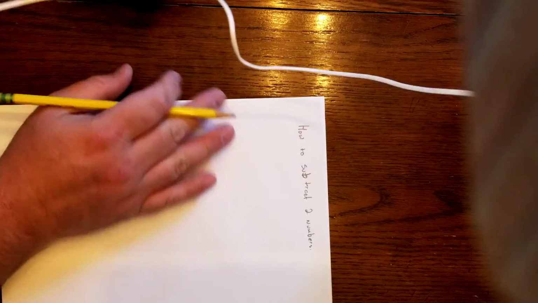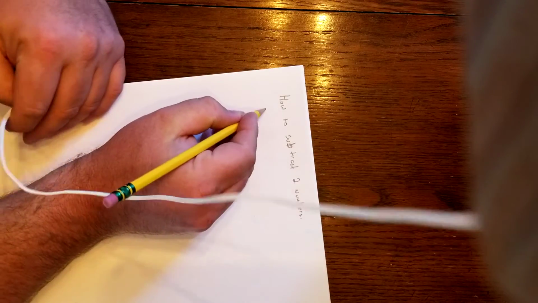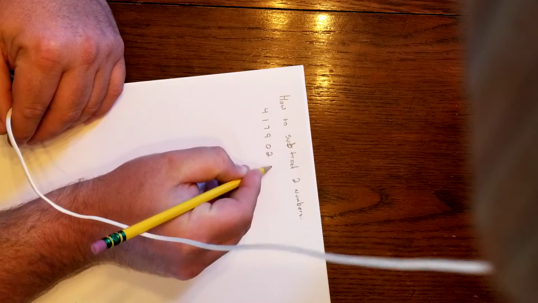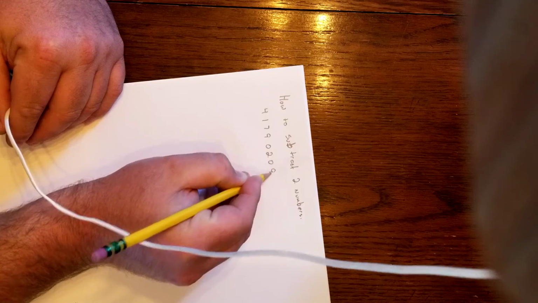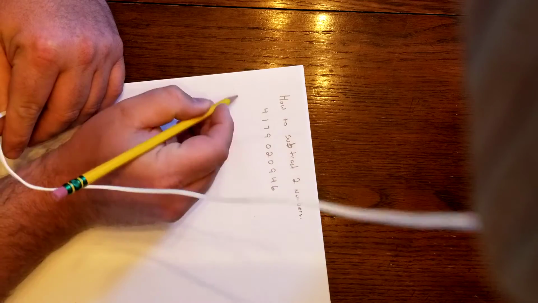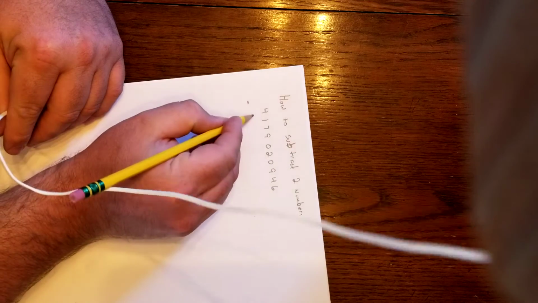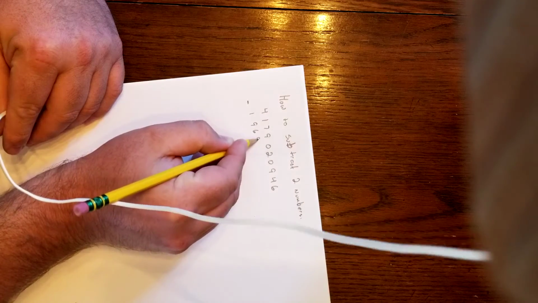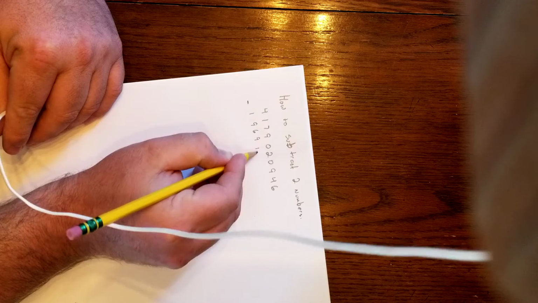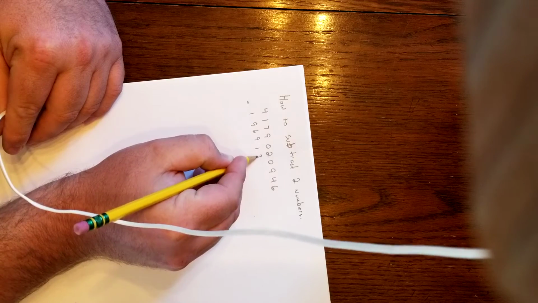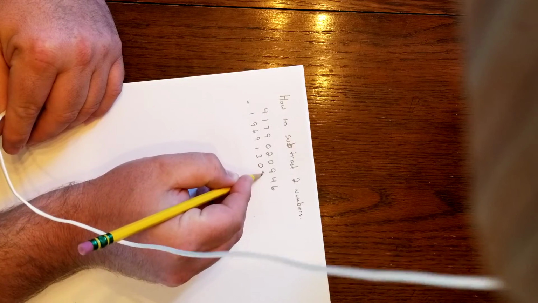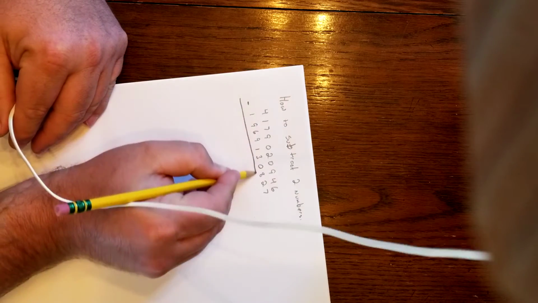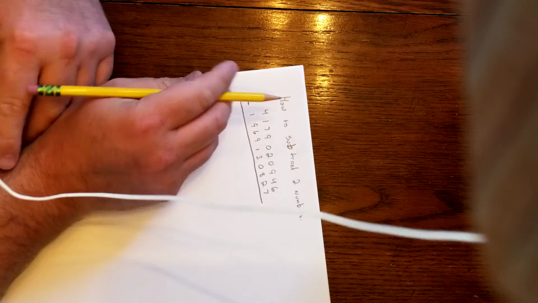We're going to look at, let's see, 41790200946, and we're going to subtract 19691130827. We're going to subtract all of these numbers.